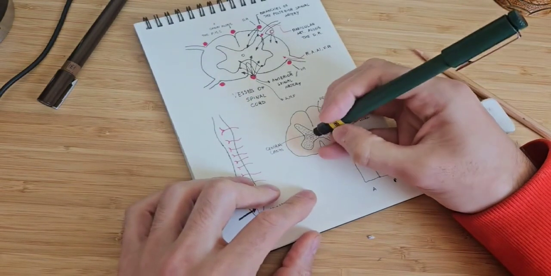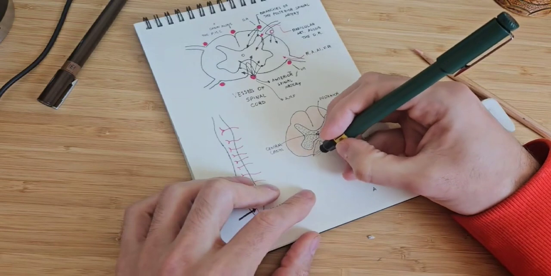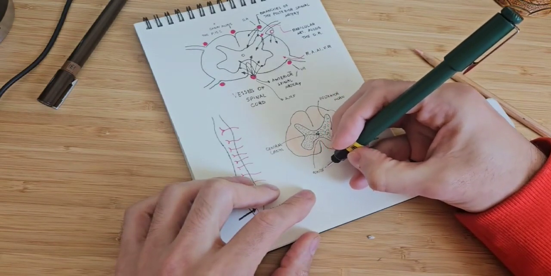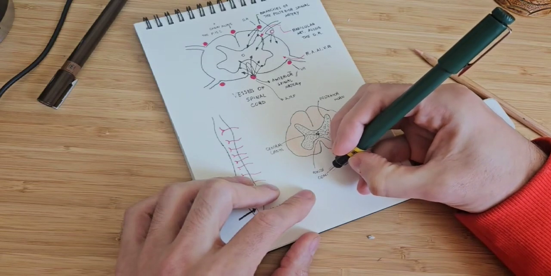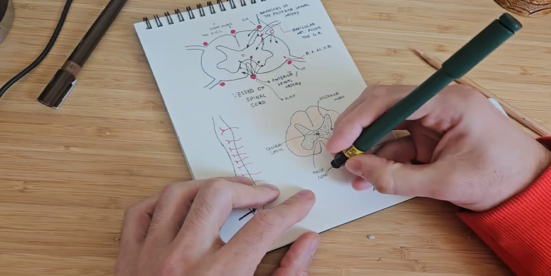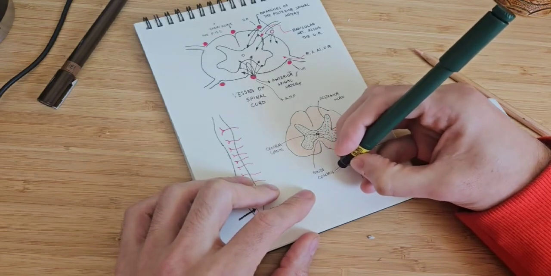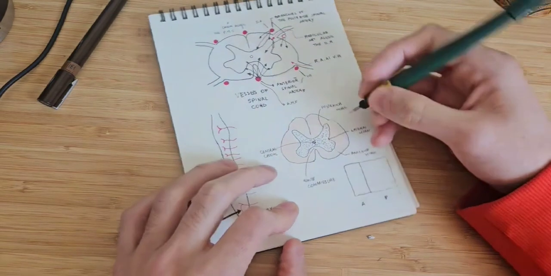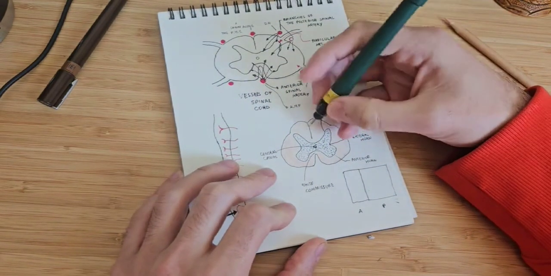Here is the white commissure. And here we have the gray commissure.